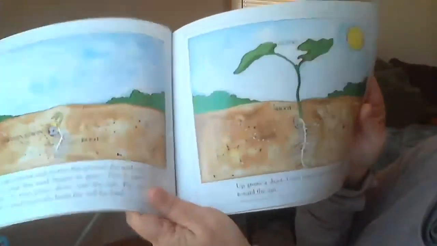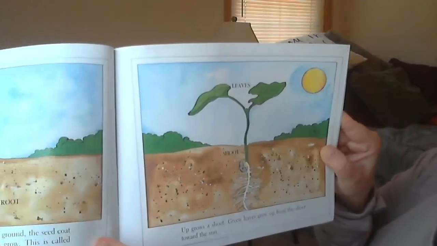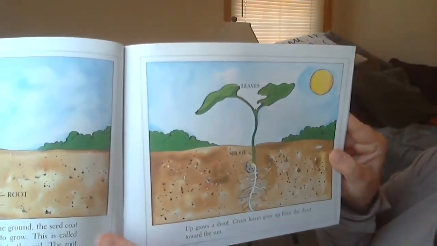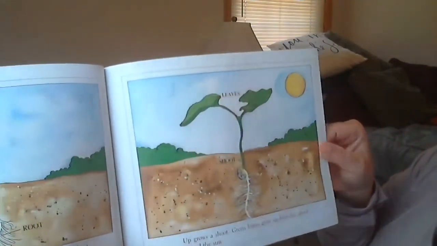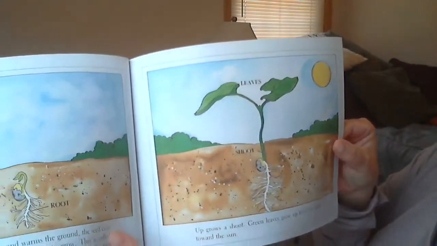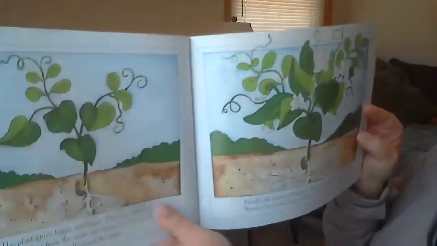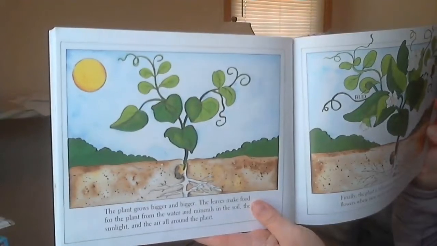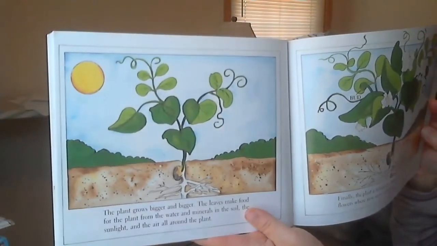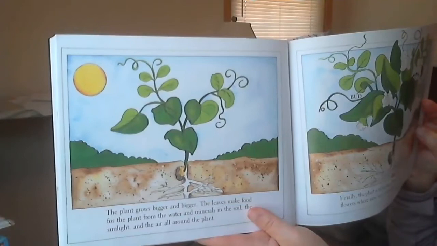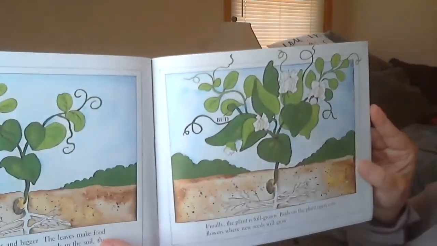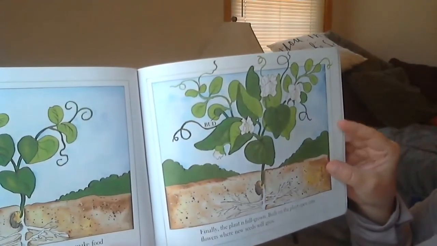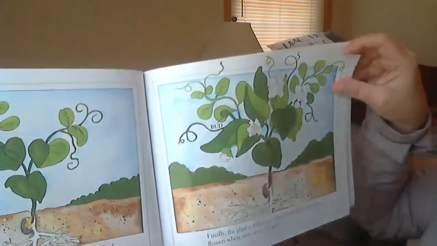Hopefully that song will help you remember what germination means. Up grows a shoot. Green leaves grow up from the shoot toward the sun. So the shoot is the beginning of the plant. The plant grows bigger and bigger. The leaves make food for the plant from the water and minerals in the soil, the sunlight and the air all around the plant. Finally, the plant is full grown. Buds on the plant open into flowers where new seeds will grow.